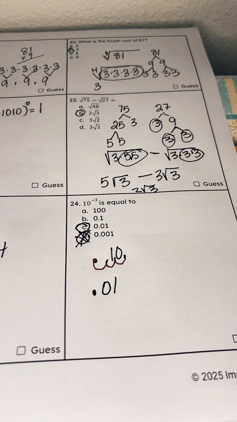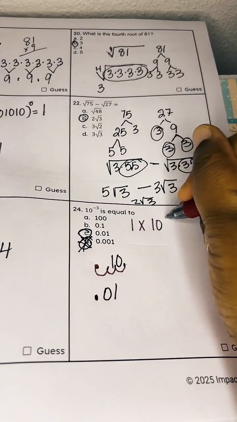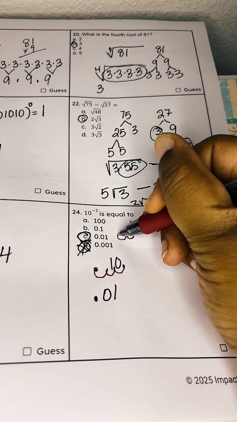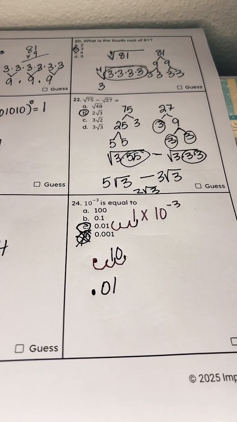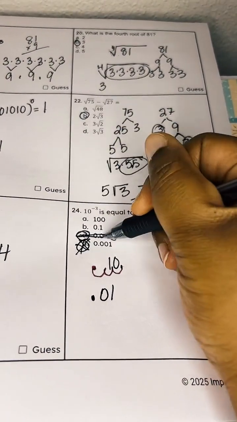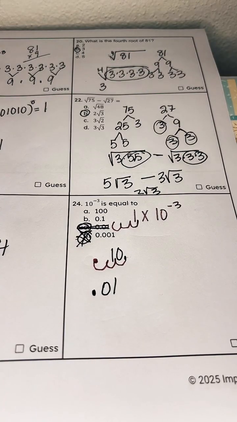Oh, is this like, would it be like this? 1 times 10 to the negative 3? And then I would go like here, 1, 2, 3. Is that what I'm doing? Yes, you guys. Okay, I just messed this up.